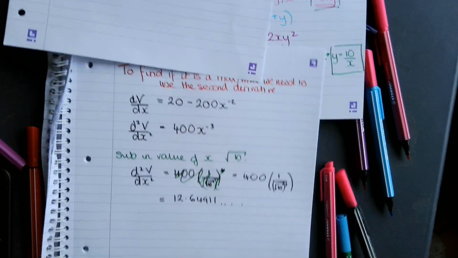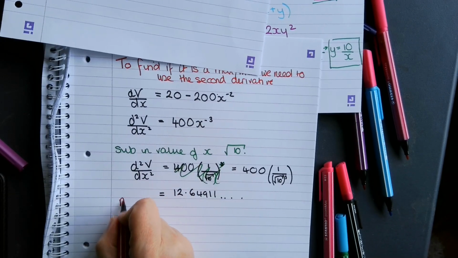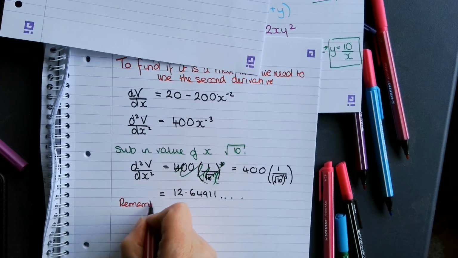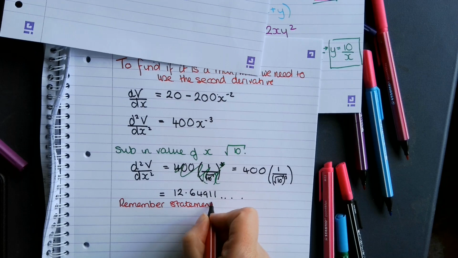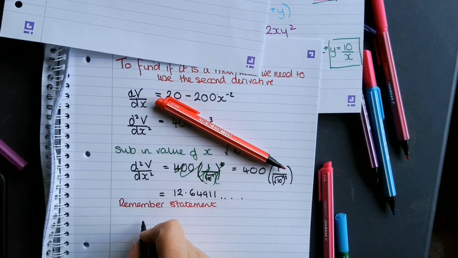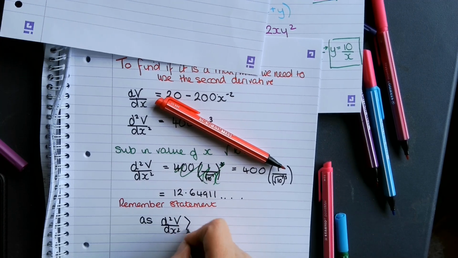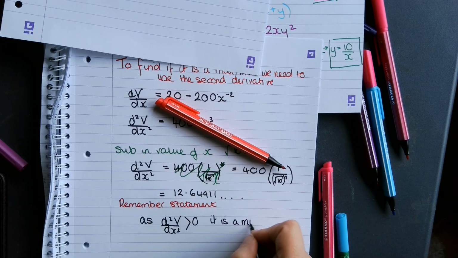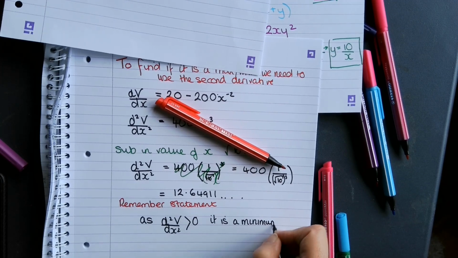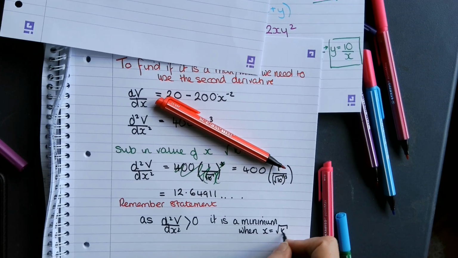So remember your statement. As d squared v over dx squared is greater than 0, it is a minimum value when x equals root 10.